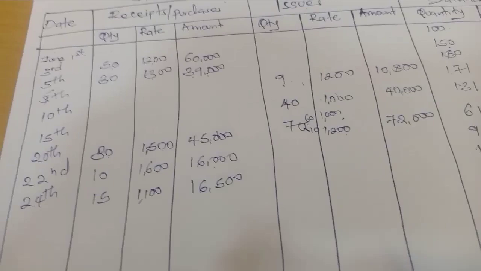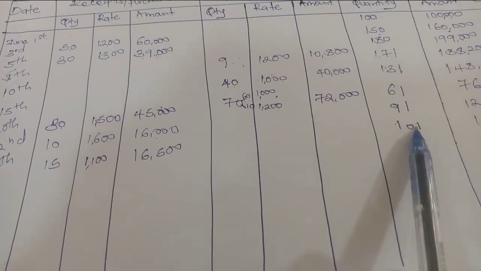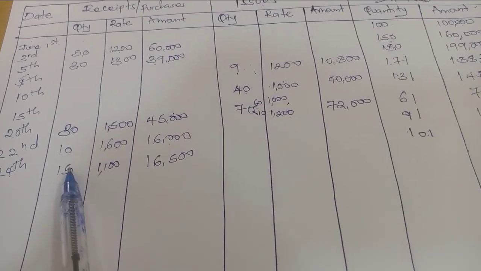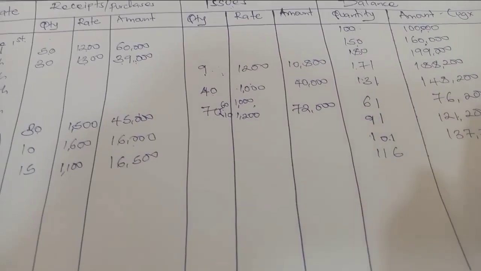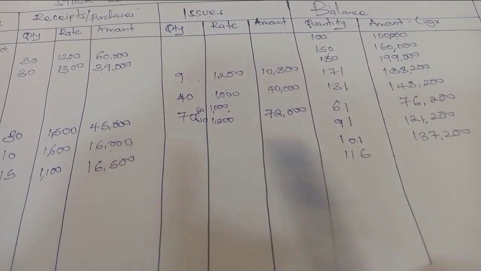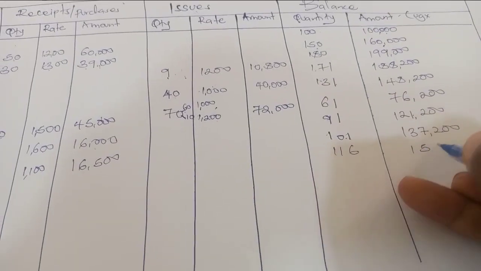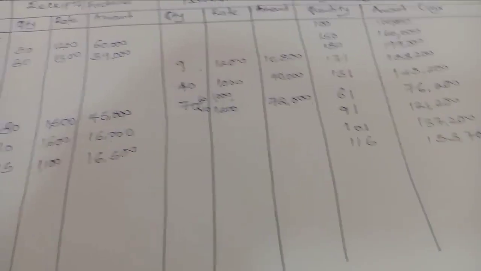So the balance, it's going to be this 101 plus 15, which is 116. Then the amount, this plus this. So it's going to be 153,700. Then we continue.